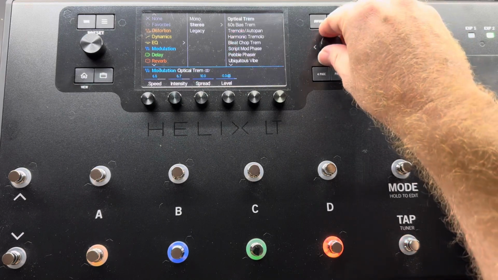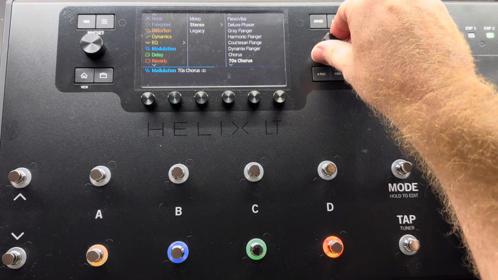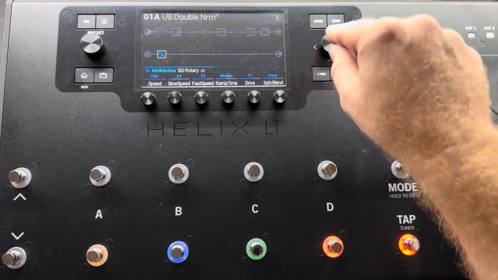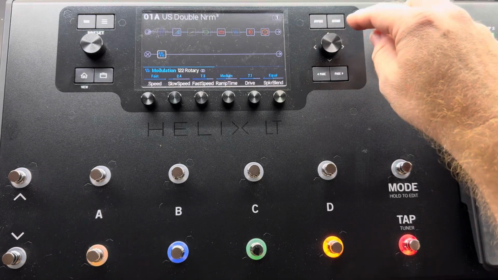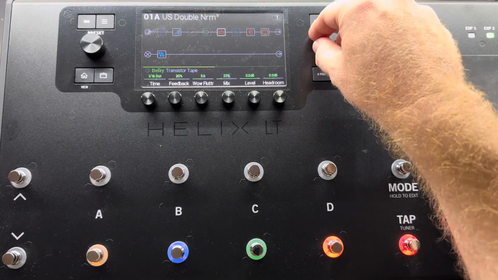Let's say we want to add something. Maybe a rotary is a stereo effect, so let's go find that. Scroll down. Did I miss it? There it is. Okay, so you push it. Now it's there. What if I want to move it? Well, okay, so here's how we move things.